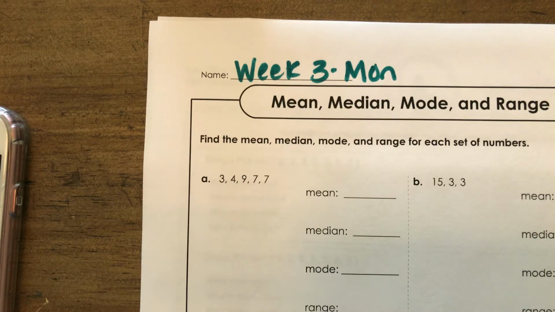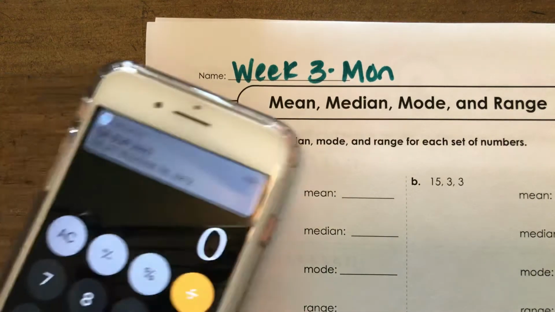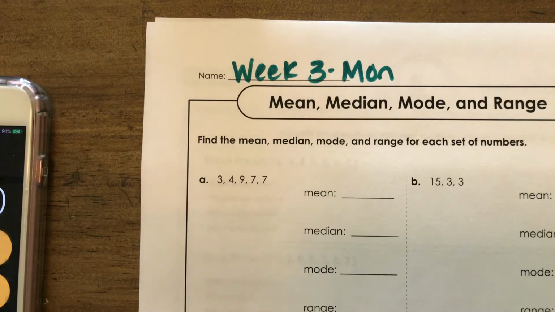Okay, it has all the different steps, and I tried to kind of color code it to make it easier to look through. I use the same numbers for all 4. So what we are going to do is work through this. I've got my phone. We're going to use the calculator.